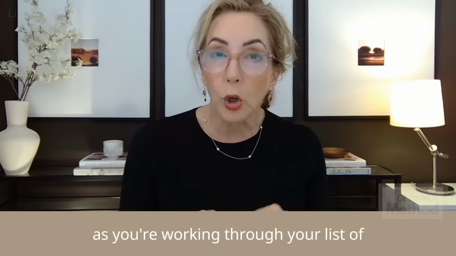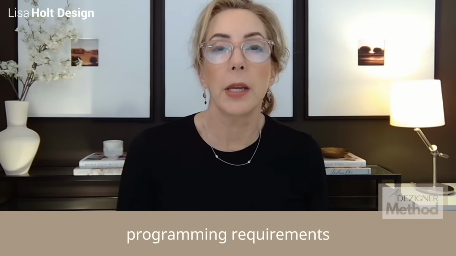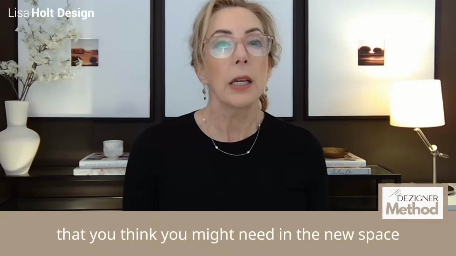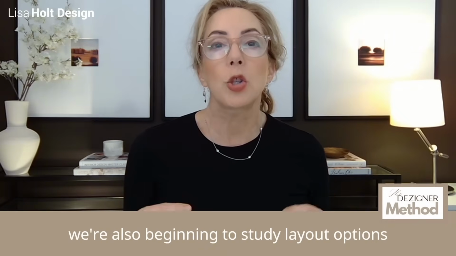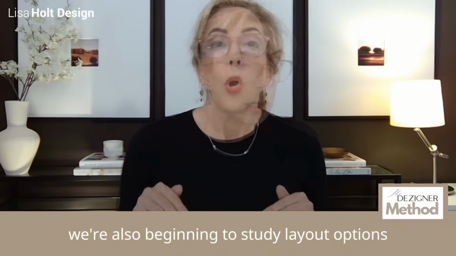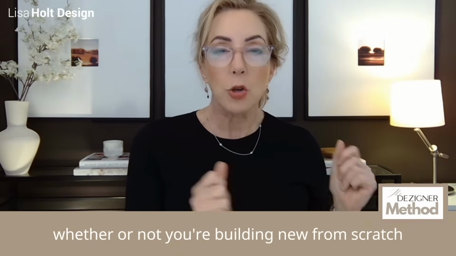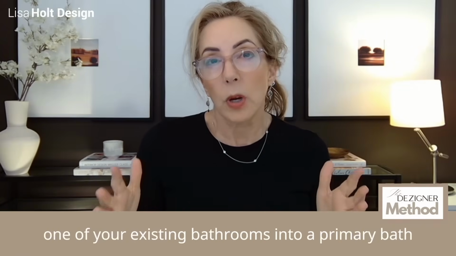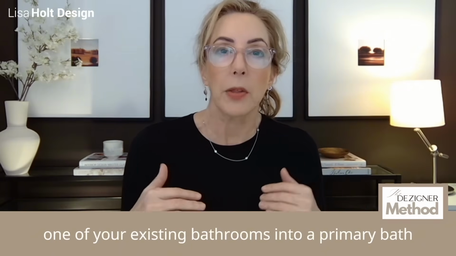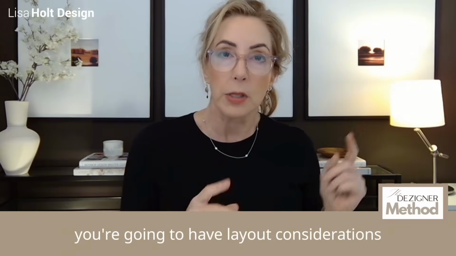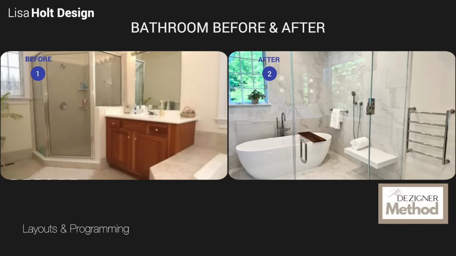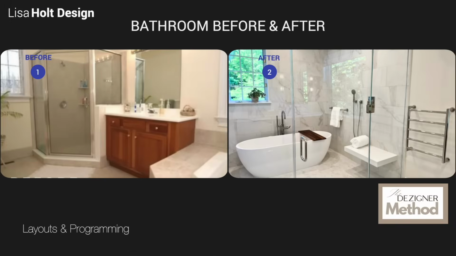Okay guys, so as you're working through your list of programming requirements and maybe doing a little bit of homework around storage needs that you think you might need in a new space, we're also beginning to study layout options. Whether you're building new from scratch and working with an architect, or renovating a space and expanding one of your existing bathrooms into a primary bath, you're going to have layout considerations. And what informs those layout considerations is, of course, the programming that you're working on right now. Those initial layouts are often things that can change a couple of times.